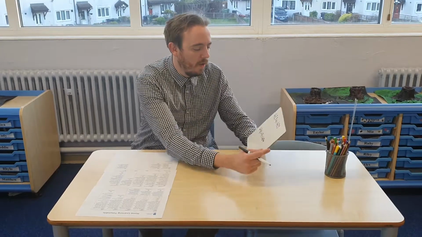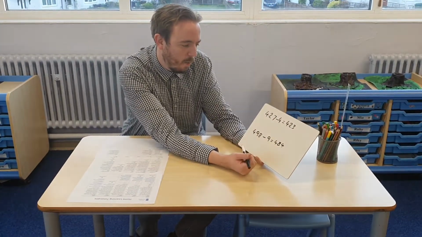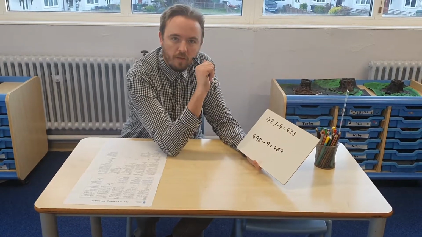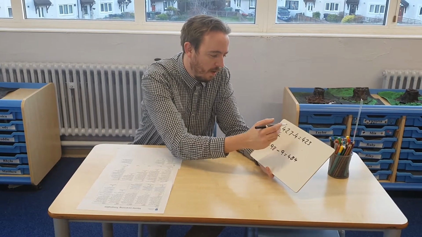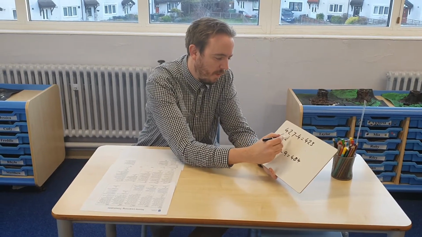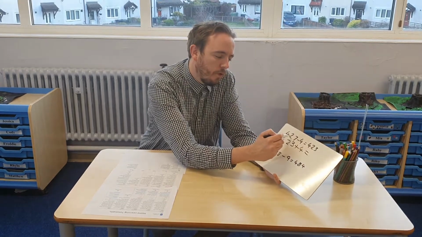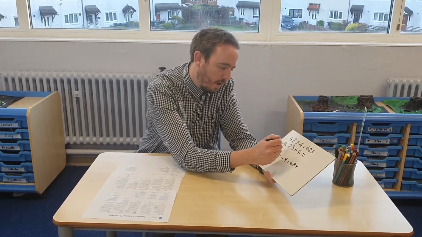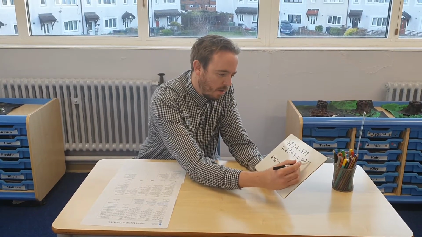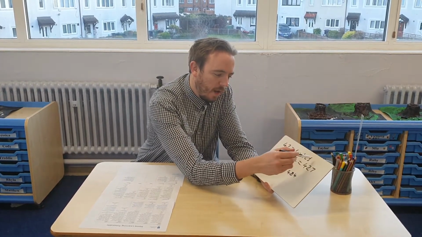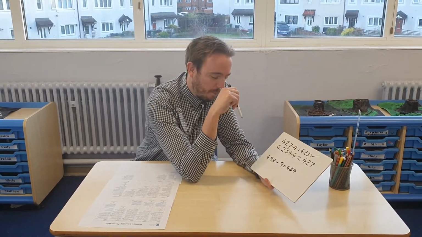So I've got two calculations here. So for example, I've got 427 take away 4 equals 423. Now I can check the answer to that by using the inverse. So 423 add 4, and that should equal 427. So if I add those together, it does. So it equals 427. So that means that through checking that, my answer was correct, so I could give it a little tick that I've checked it using the inverse operation.